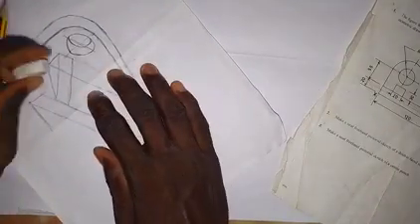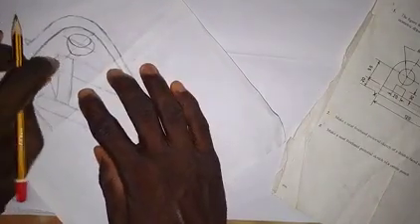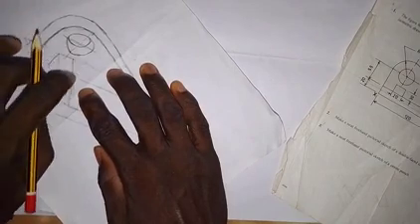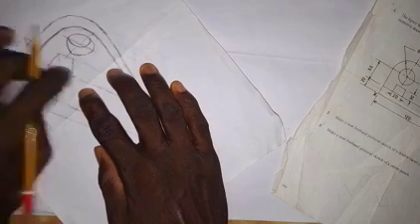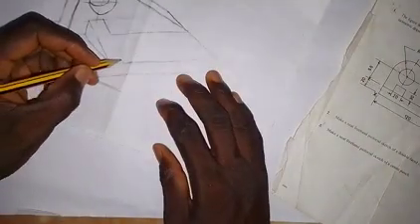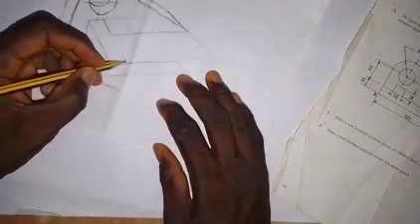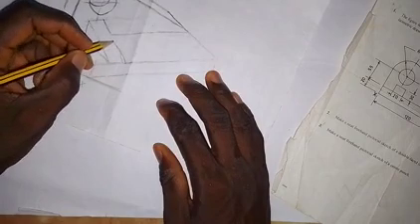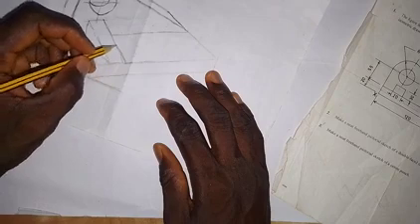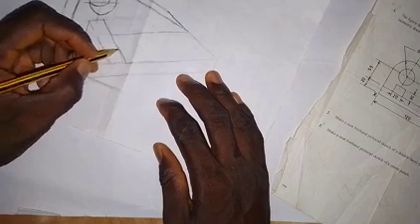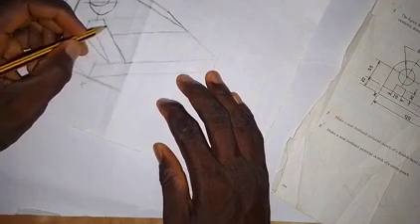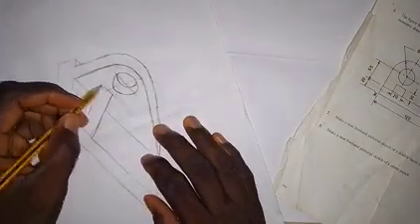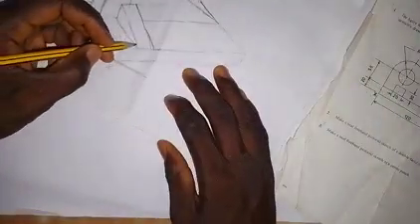Okay, so I need to remove this line. I will redraw this. In freehand sketching, we need to take our time to do it. Don't rush it, as you see me doing it. Though in the exam, they are going to give you 45 minutes for the freehand sketching, 30 minutes for the isometric, and 15 minutes for the tool that you have to sketch.